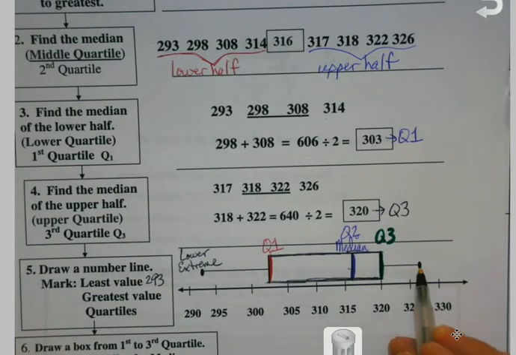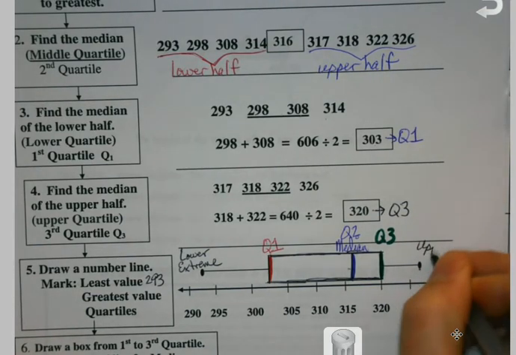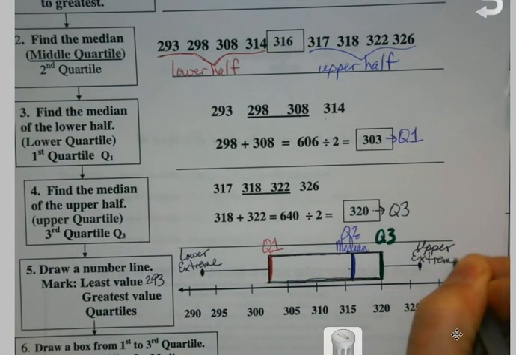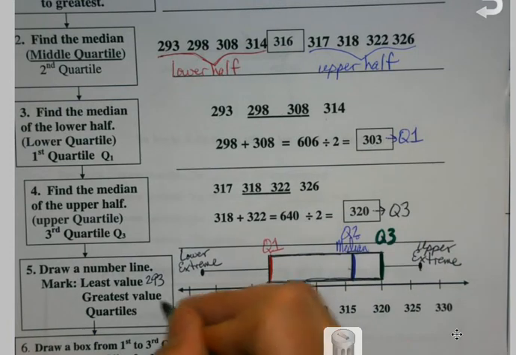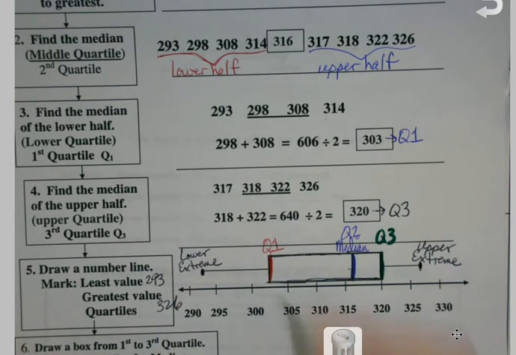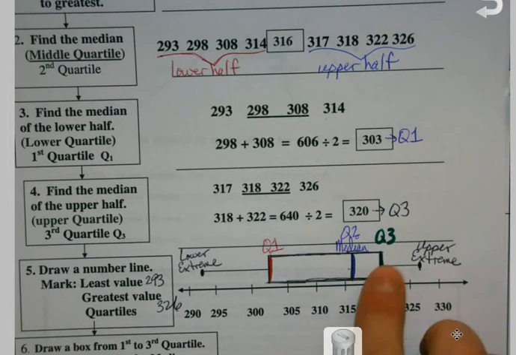And then the value on the end, the biggest value, is called my upper extreme, which is just the biggest number that I have. And then normally we'd put those dots and then we'd draw these little whiskers on there. Hence, box and whisker plot.